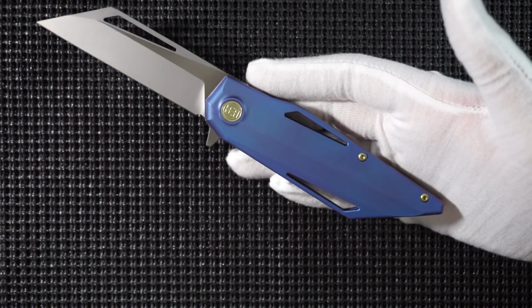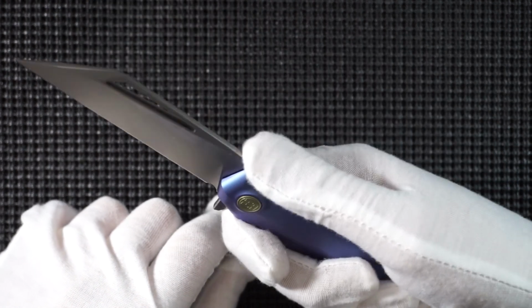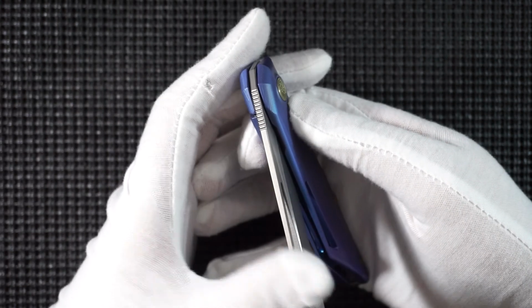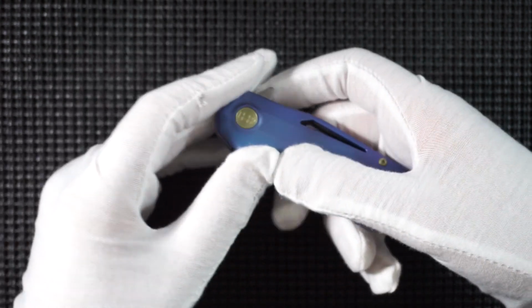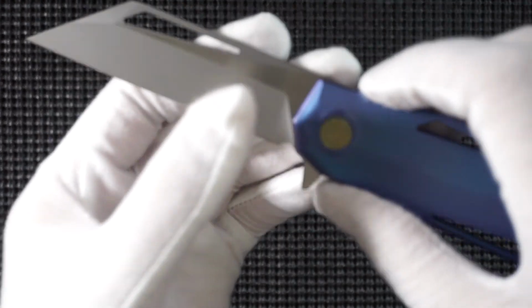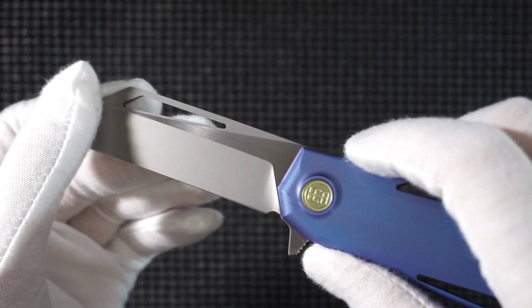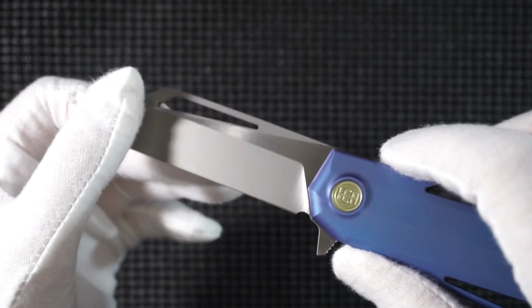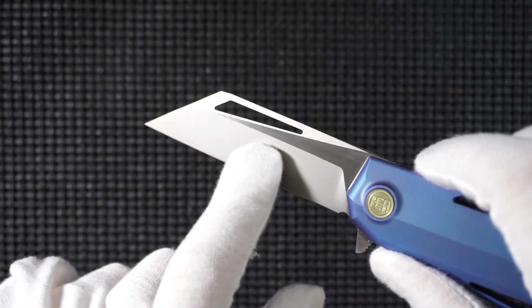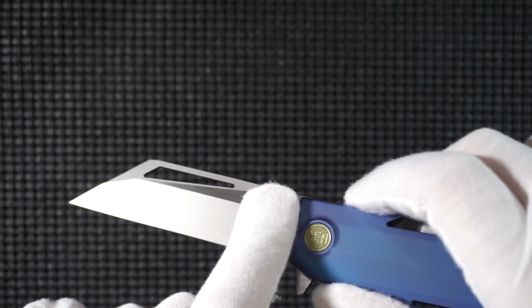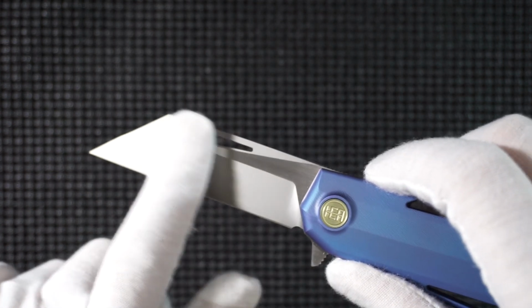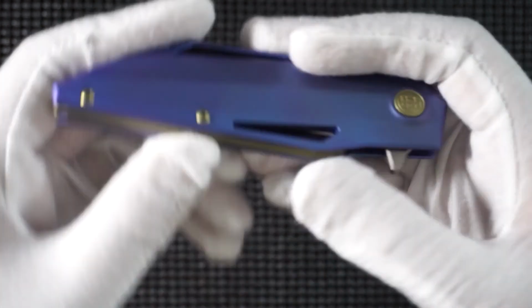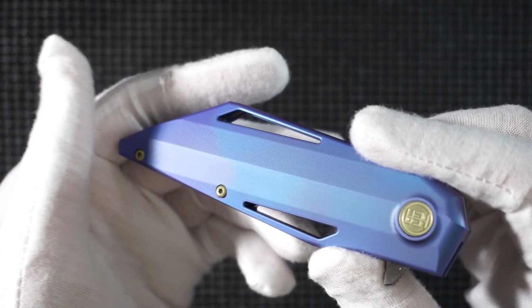So things like the flipper tab and the jimping on the back of the blade that lock you in are functional texture. Then there's aesthetic texture, so texture that's just pretty. Like, ooh, satin, super smooth. And that's more aesthetic texture to give you a break visually between your grindy lines and your flats. And then you have things that are kind of like both, like the micro texture on the handles.